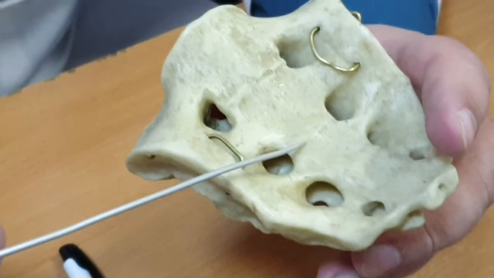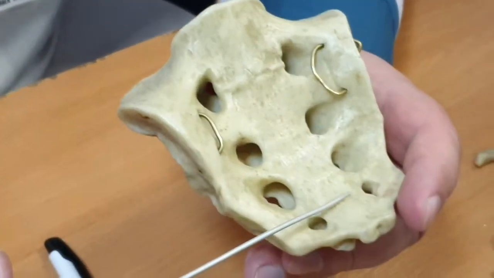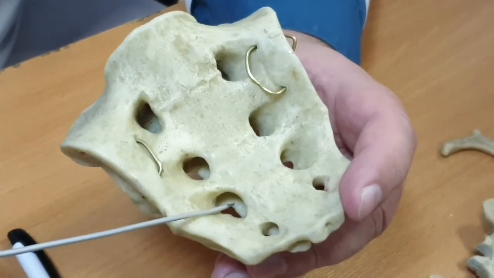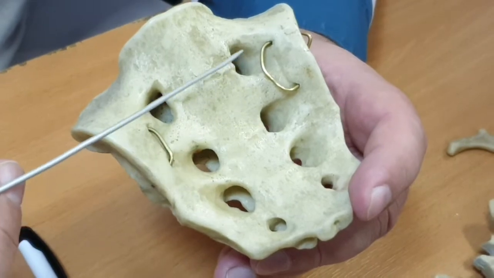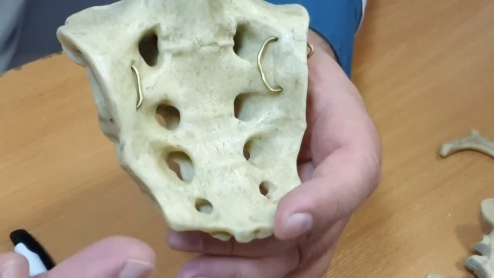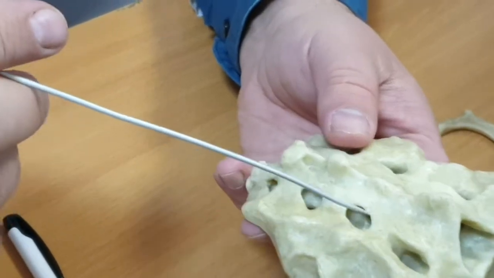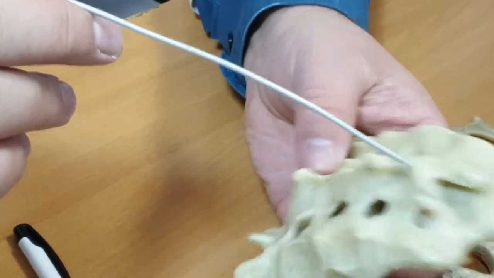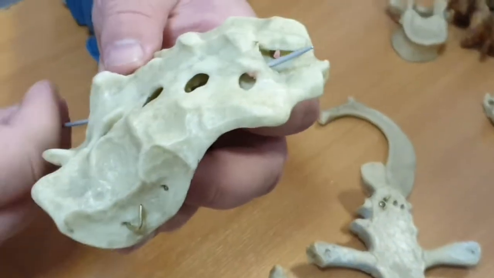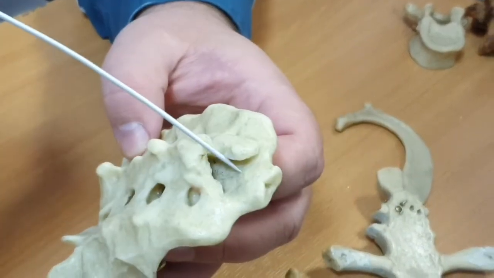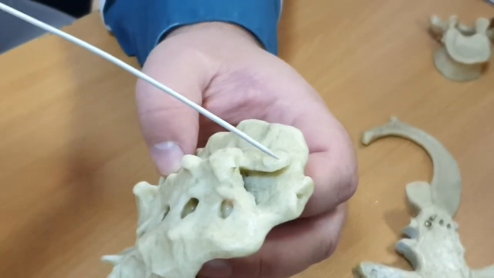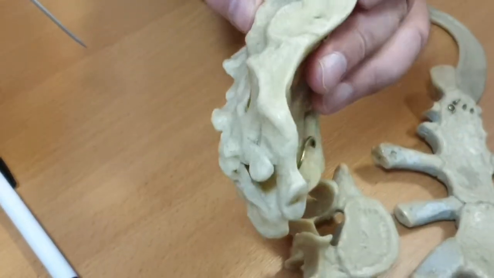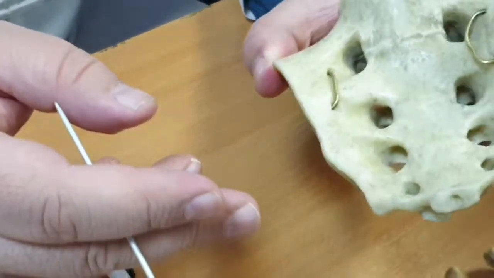These transverse lines, lineae transversae, in places where bodies of the sacral vertebrae fuse together. And these openings are foramina sacralia pelvina, because they look into true pelvis. And these openings, foramina sacralia dorsalia. This place where canalis sacralis opens, that is hiatus sacralis, and laterally from this hiatus, cornua sacralia. They are horns of the sacral bone, cornua sacralia, here and here. That is all about sacral bone.